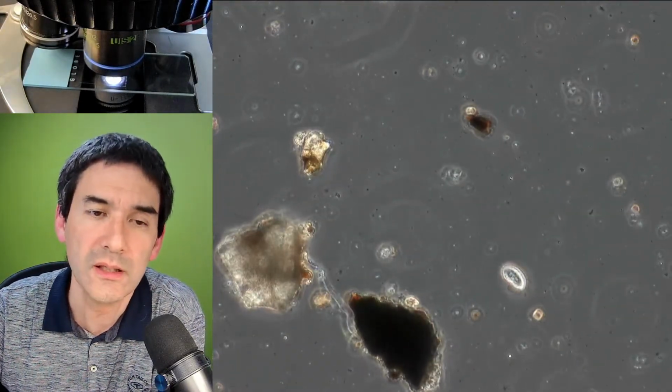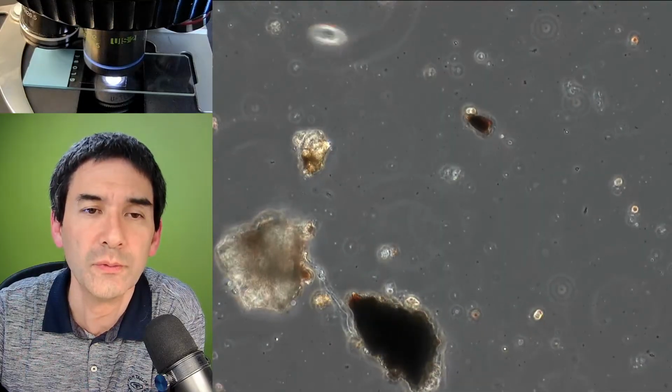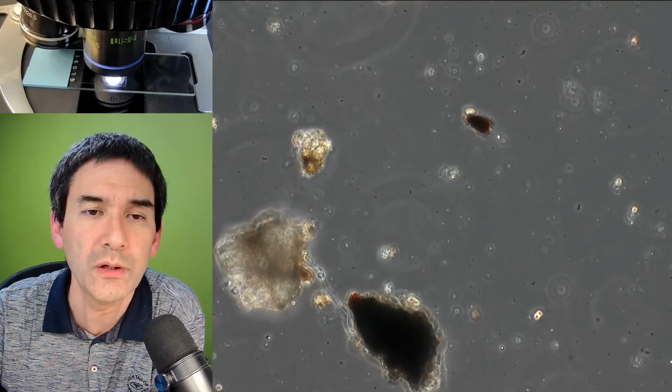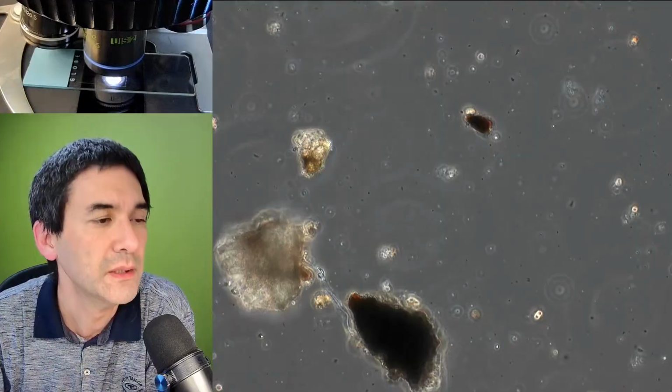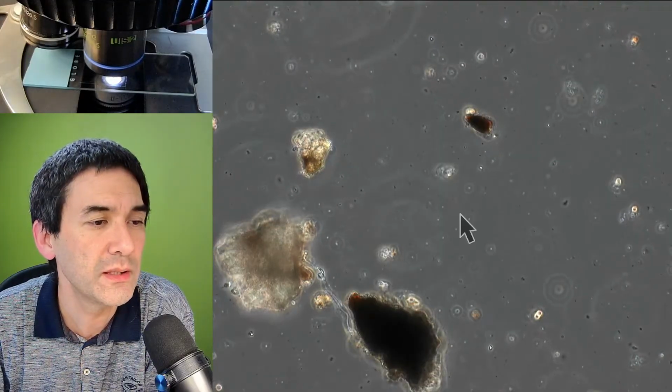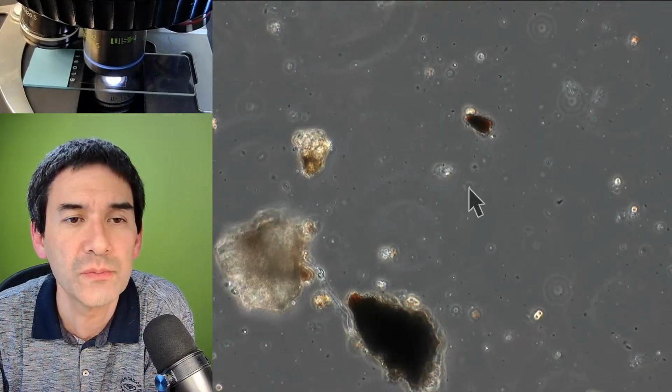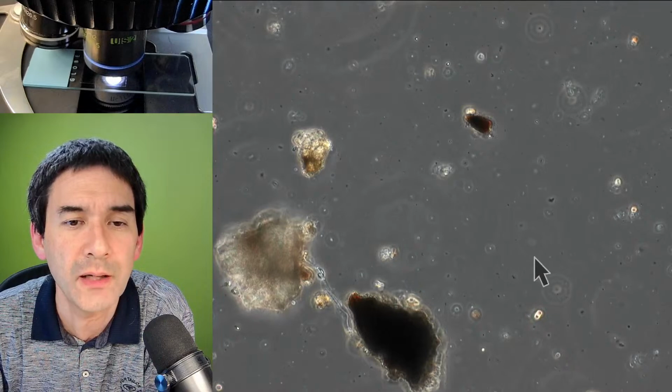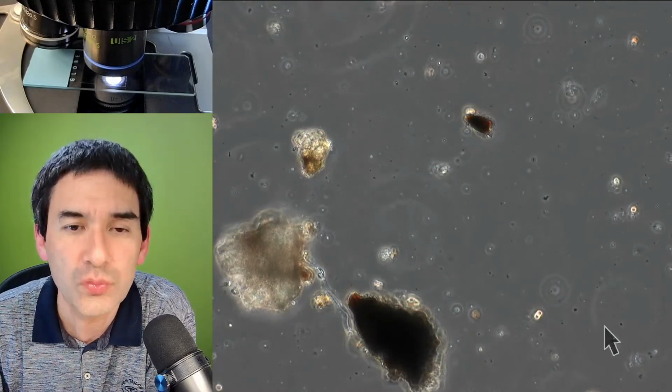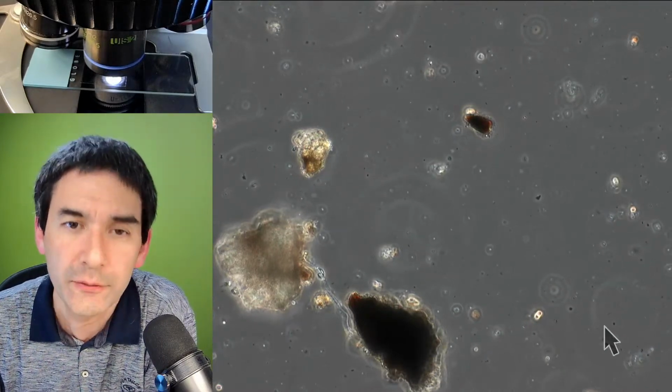Okay, well, at least a little bit of movement going on. But in phase contrast, what we're now able to see in the background here, and that is actually the thing that I wanted to make clear, is that many of those tiny dots that you see in the background are bacteria, and they can be extremely difficult to actually see under bright field.